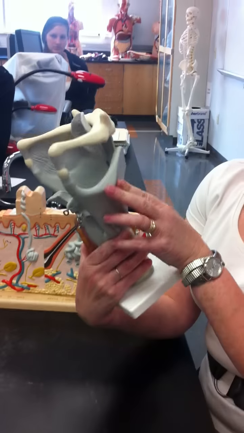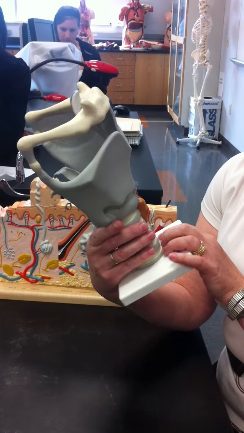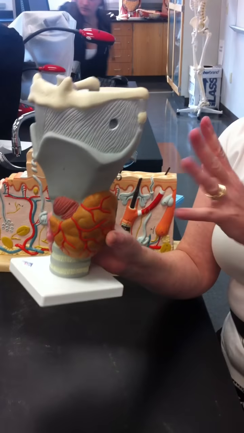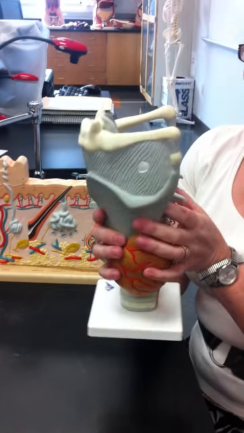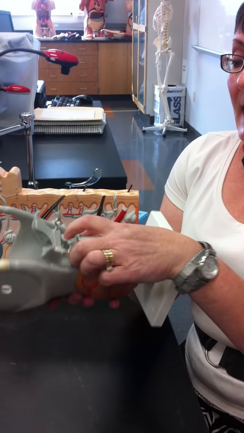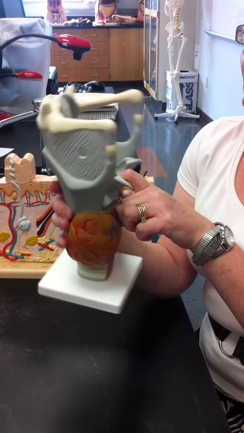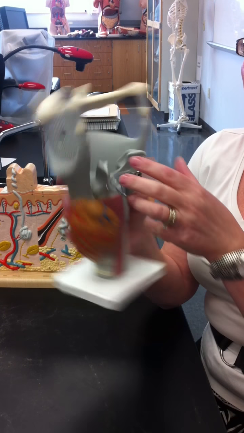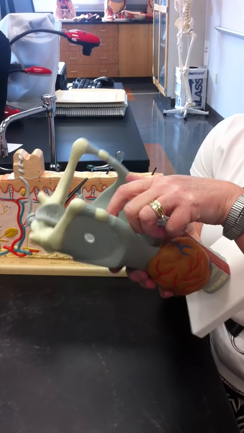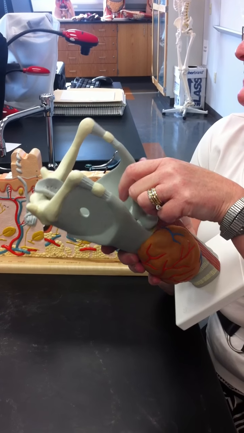So this is to show you the larynx, but it's kind of hard. The larynx is sort of all inside there, but basically the larynx is what lets air in to fill up your lungs, to oxygenate the blood, but also to vibrate your vocal cords so you can speak, right?